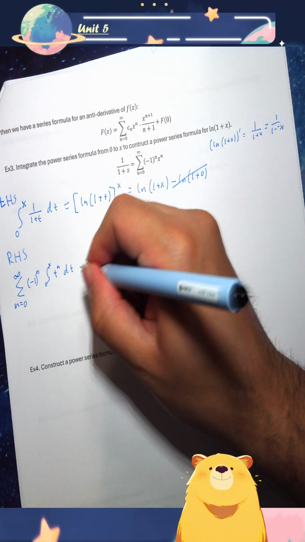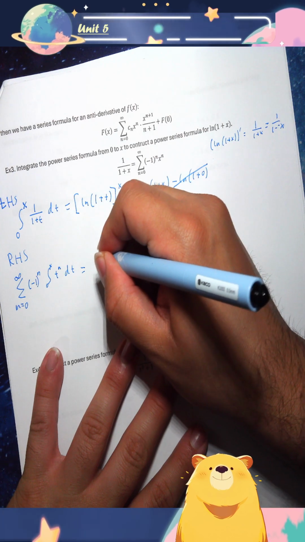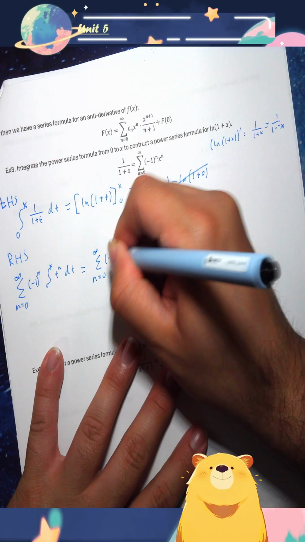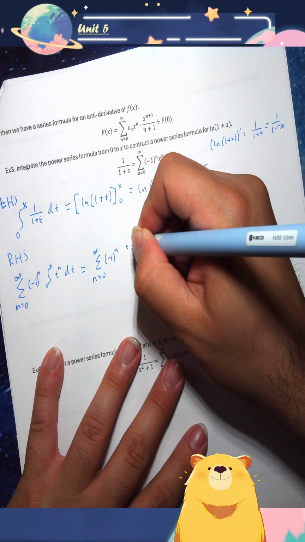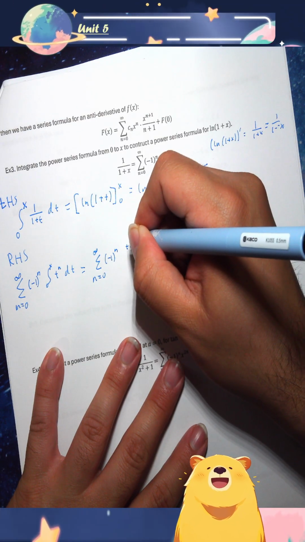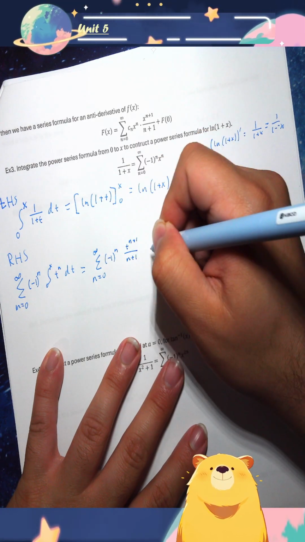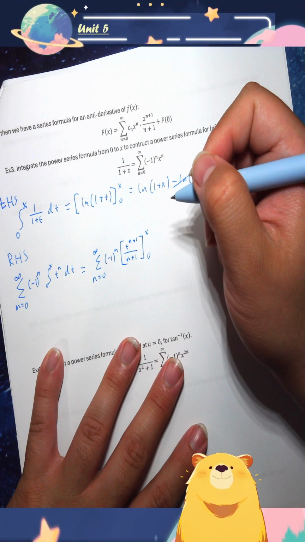And then from here you could do the integral, you have t to the n plus 1 over n plus 1, evaluated from x to 0.